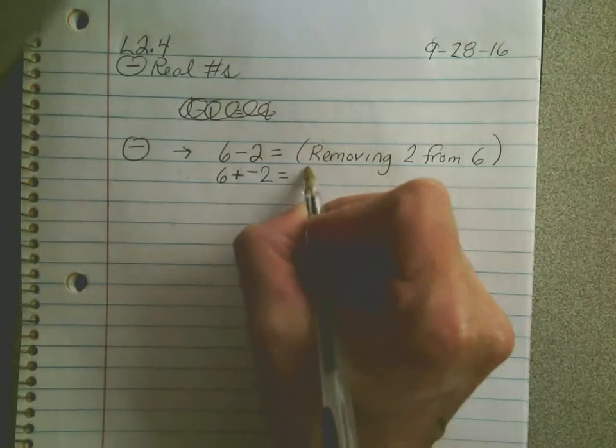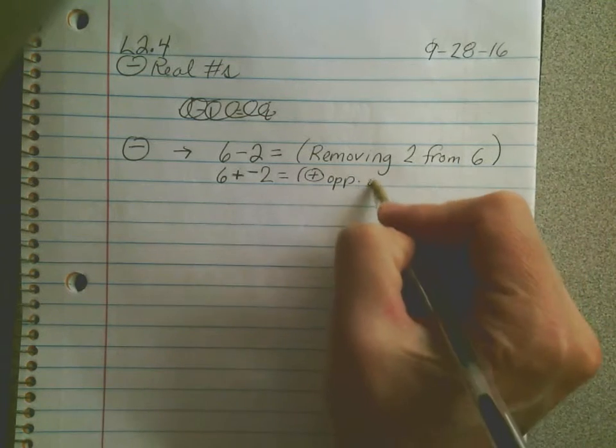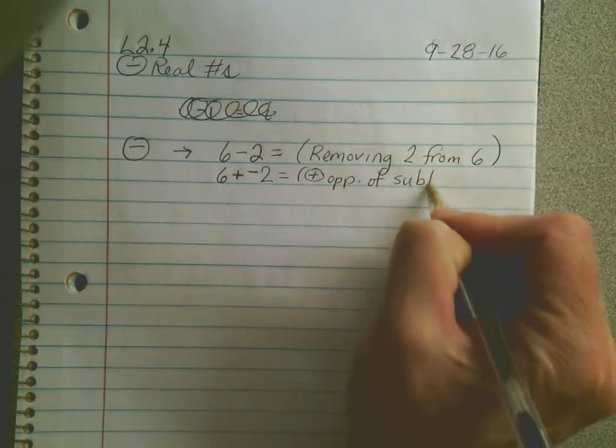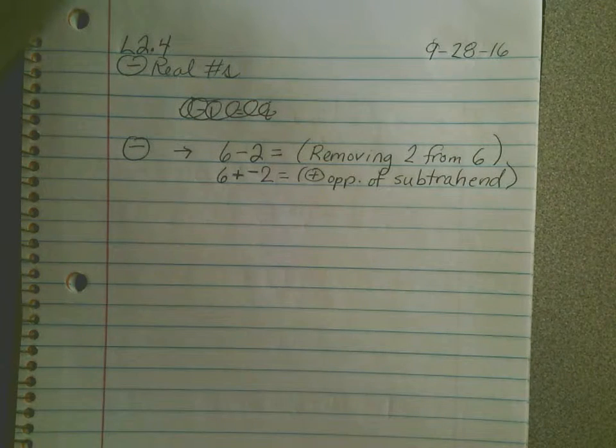of the subtrahend. Add opposite of subtrahend. That's the second number in a 2-part subtraction problem. The subtrahends can be like if there's a bunch of things being subtracted. Those are the things being removed. Anyway, that is what the gray box there on page 59 has.